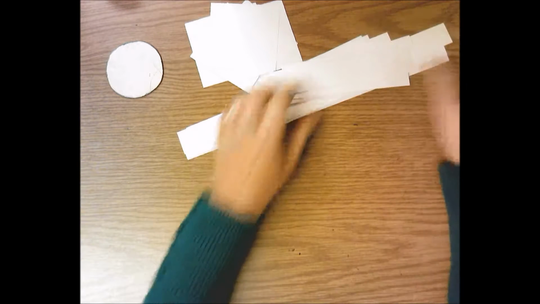Hello, so today I'm going to show you some 3D paper form techniques, different ways that you can create 3D shapes or forms out of paper. And so the first one is very simple.